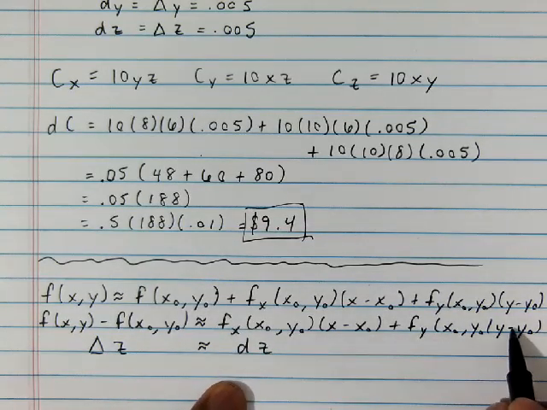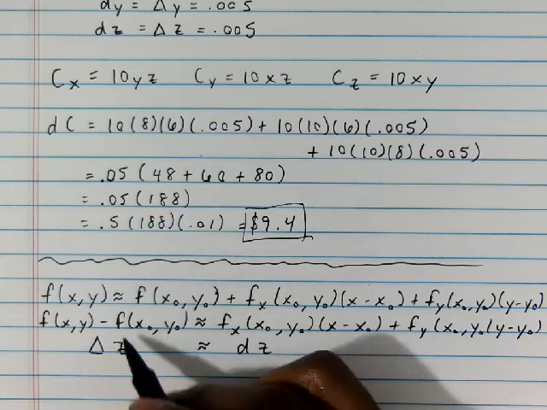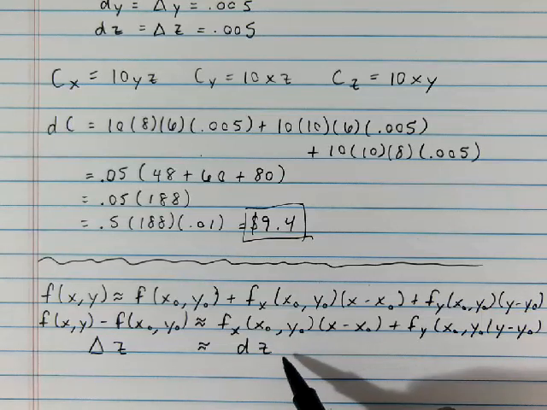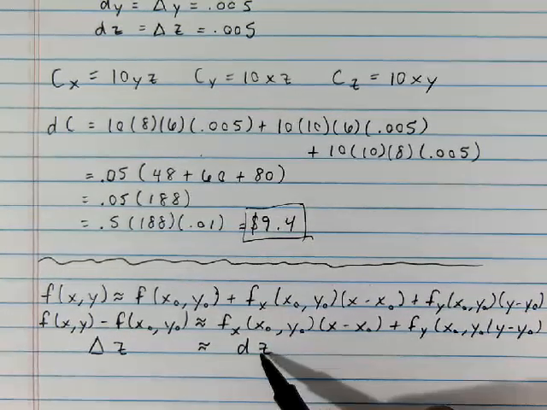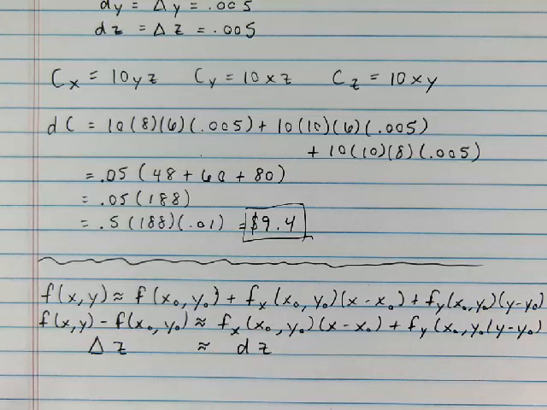And remember, I told you that dz is an approximation of the actual change in z. That's why they're introduced in the same section, because this and dz equals that come from the exact same formula. All right, so that concludes section 13.7, and we'll start section 13.8 in our next video.